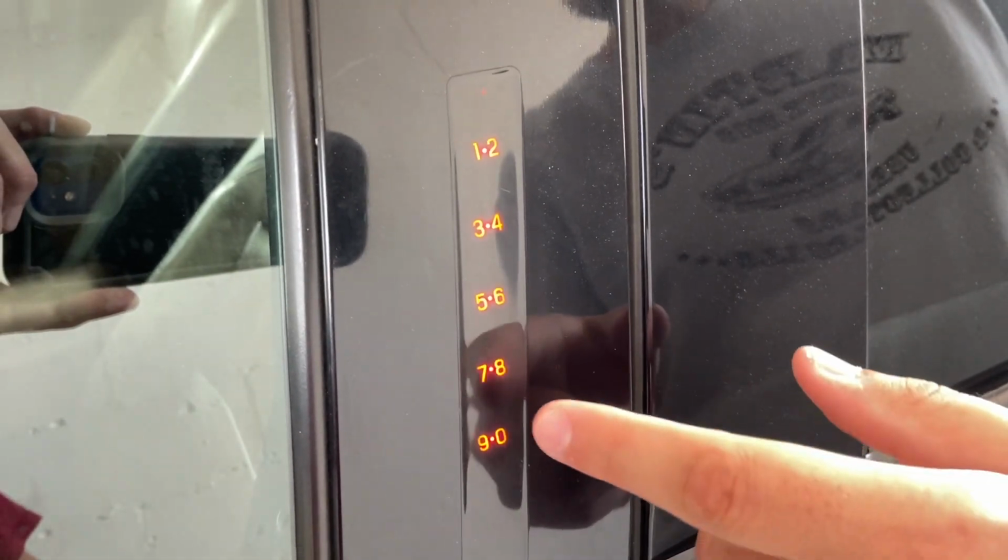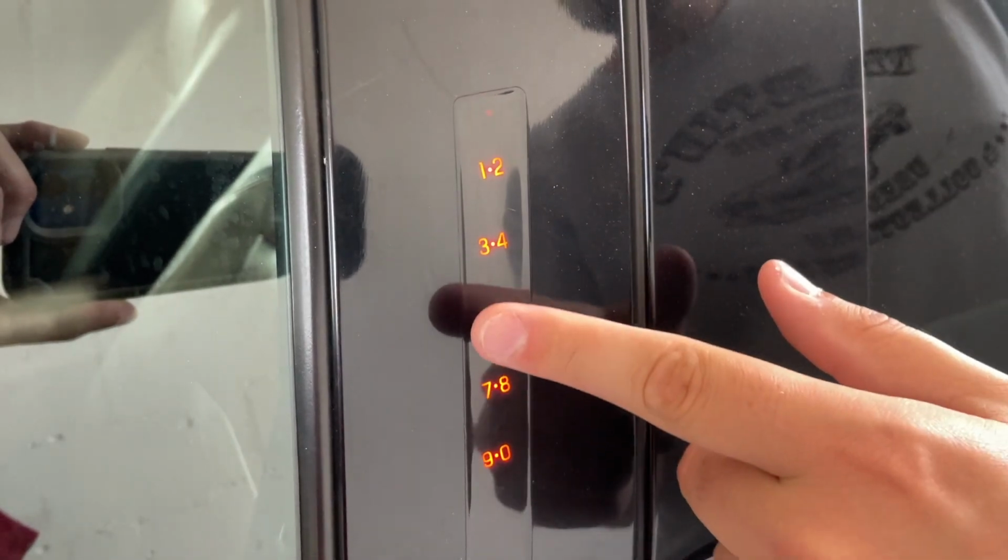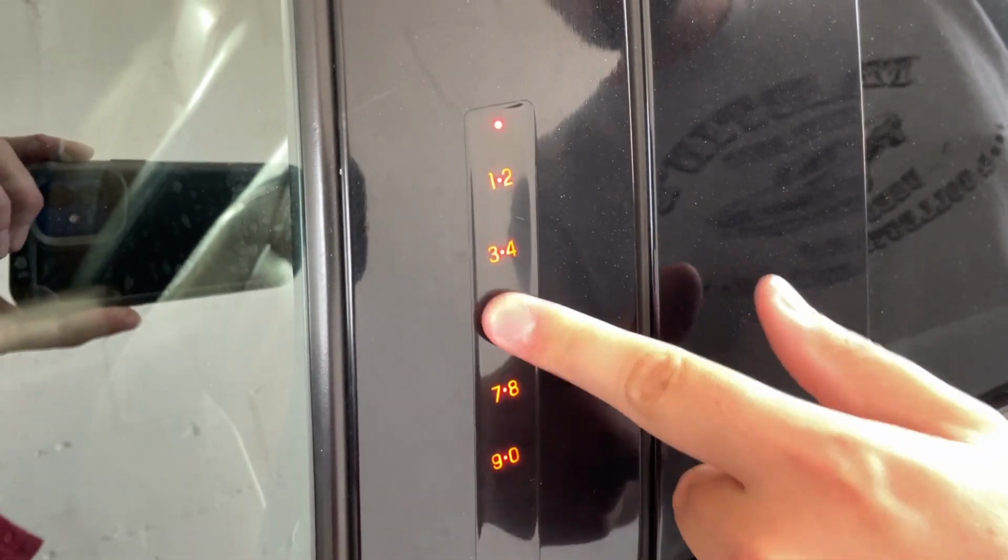So that's how you can either change your code to your own personal code or erase any other codes that are in there on your 2011 and 2015 Ford Explorer. We're going to do our original code now. And that still works.